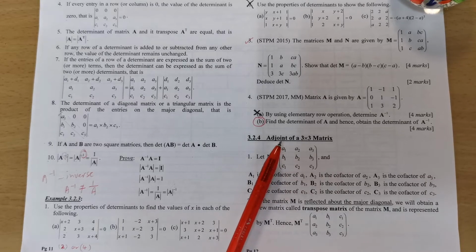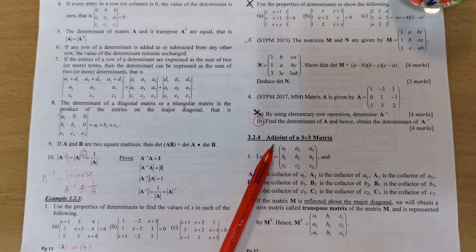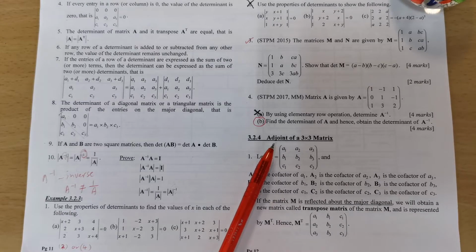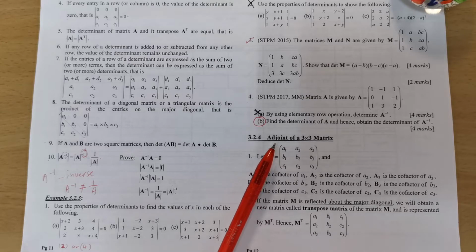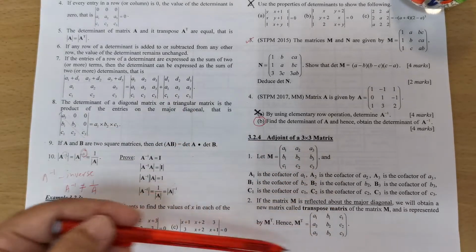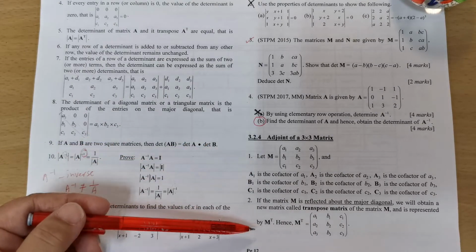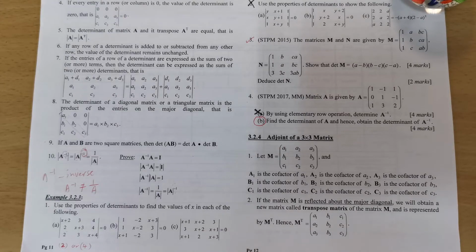Last time we learned adjoint because we needed it to find the inverse of a matrix. But now this method is no longer in STPM. For STPM we use another method to find the inverse of a matrix. Therefore, you can have a look yourself. What is the adjoint? This is something extra that you see.